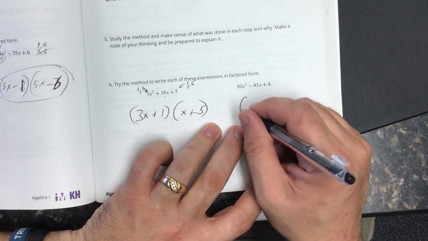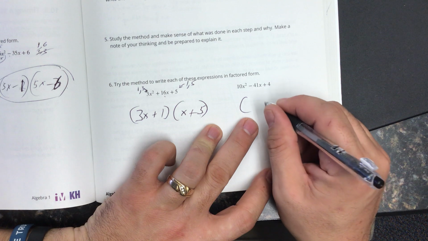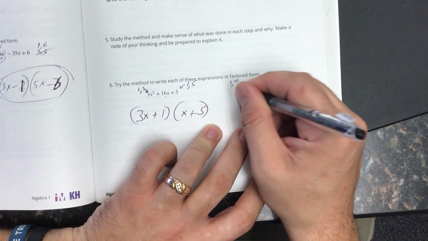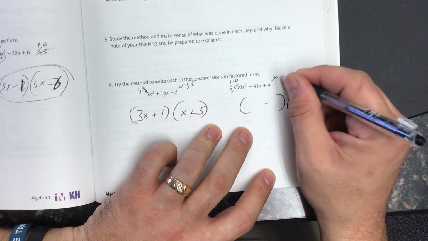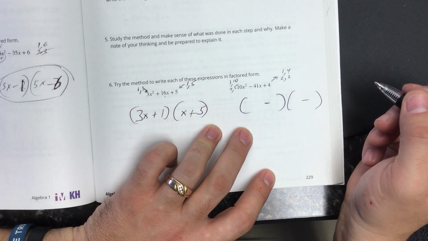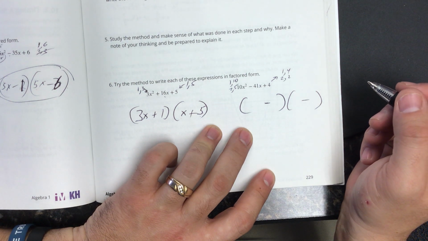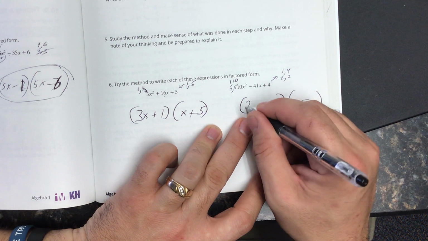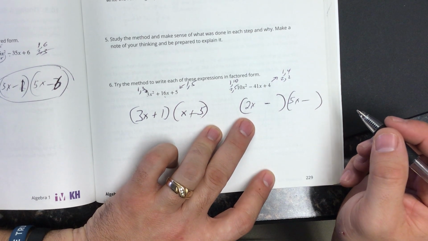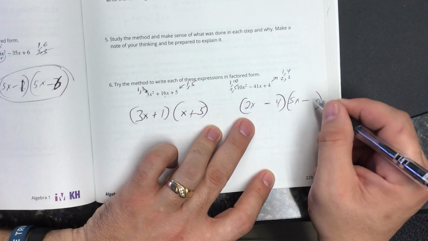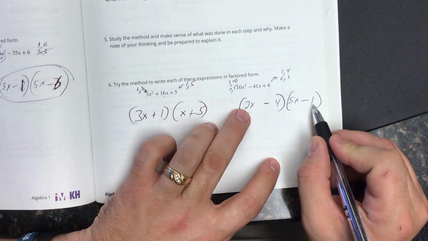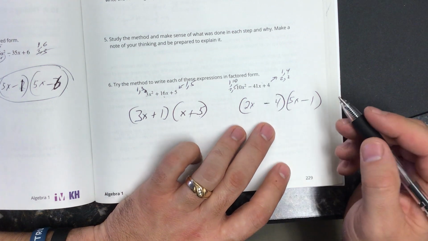Okay, the next one, again, it is a minus plus, so that means they are both minuses. Factors of 10 are 1 and 10 or 2 and 5. Factors of 4 are 1 and 4 and 2 and 2. Okay, so I'm going to try 5 and 2. And let's try 4 and 1 from this side. So -2 and -20, that's not -41.